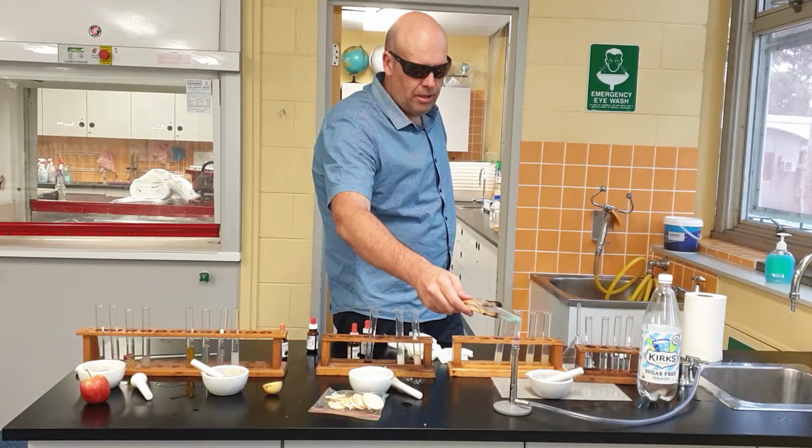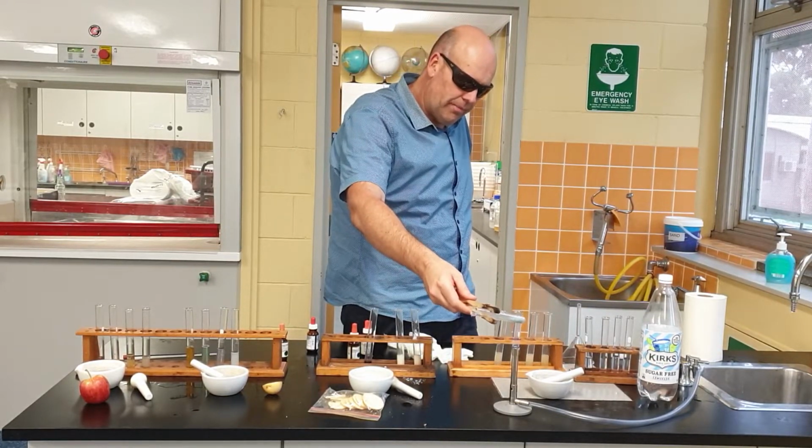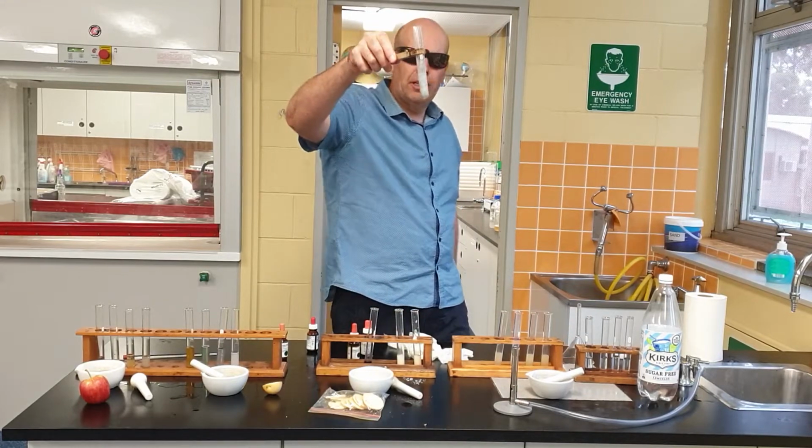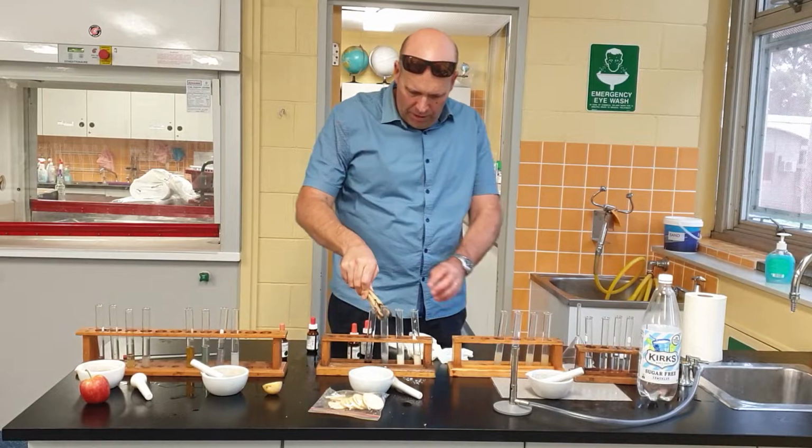Bubbling away. Not much is really happening, but is it? Oh, it's about to bubble over. So not much is happening there. So I would probably say no to that.